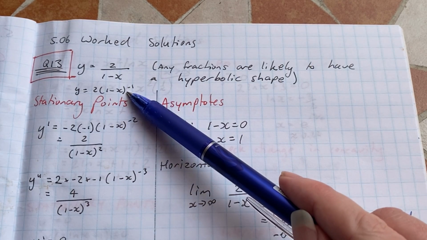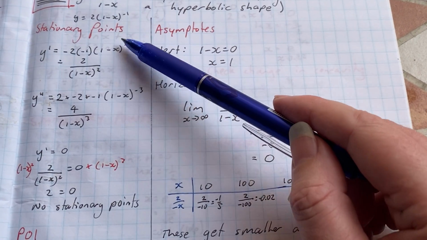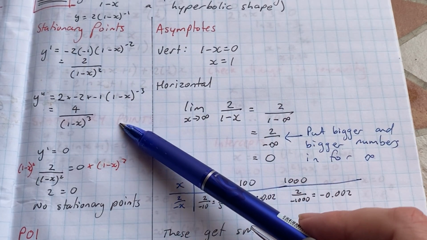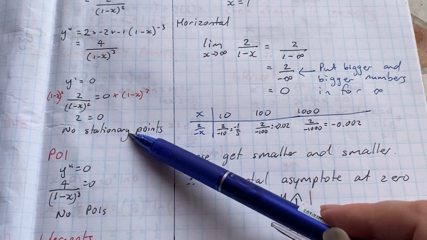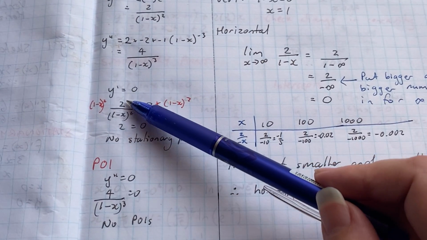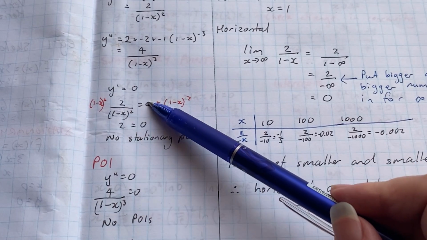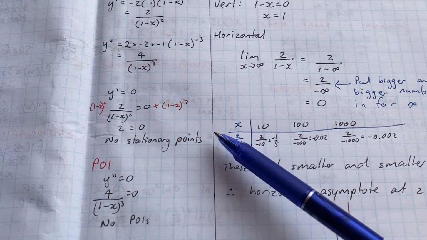I have rewritten this in index form to find the derivatives. So we need to find the first and second derivative. I've done them there, you can read through those. So stationary points are when the first derivative is 0. There were no stationary points. 2 over (1 minus x) all squared equals 0 when the numerator equals 0, and the numerator never equals 0, so there are no stationary points.